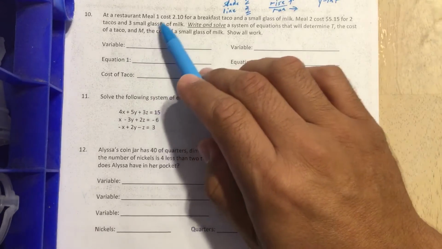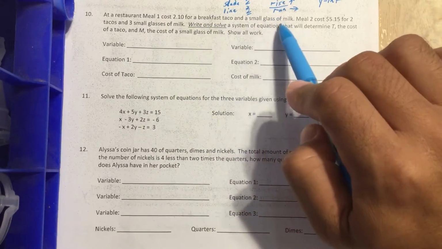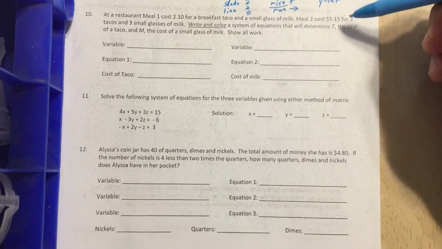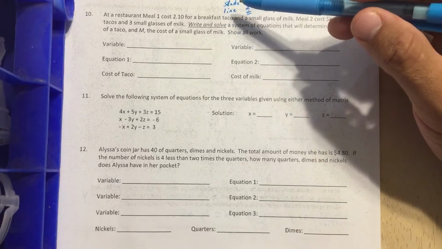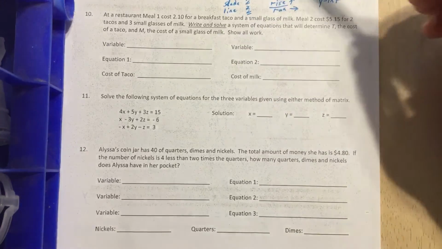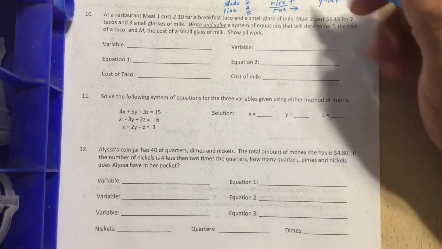At a restaurant, meal one costs $2.10 for a breakfast taco and a small glass of milk. Meal two costs $5.15 for two tacos and three glasses of milk. Write and solve systems of equations that will determine T, the cost of a taco, and M, the cost of a milk. All right, I don't want to use T.